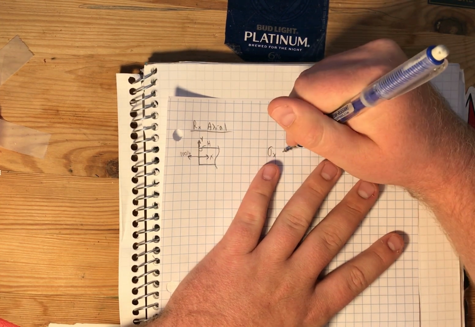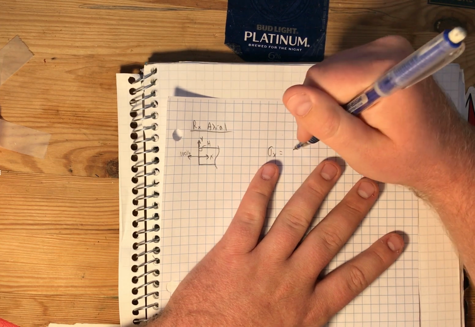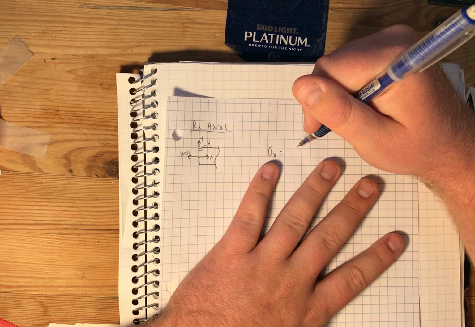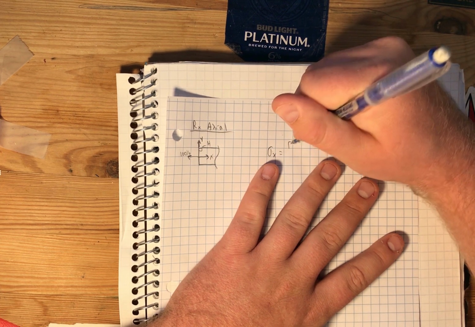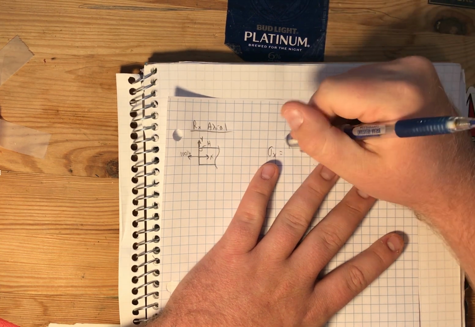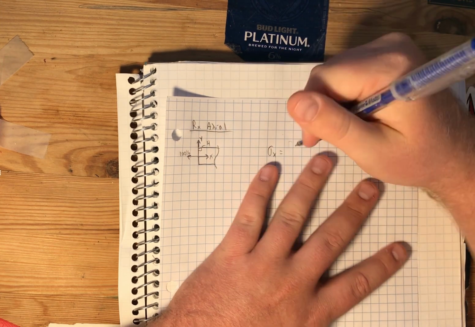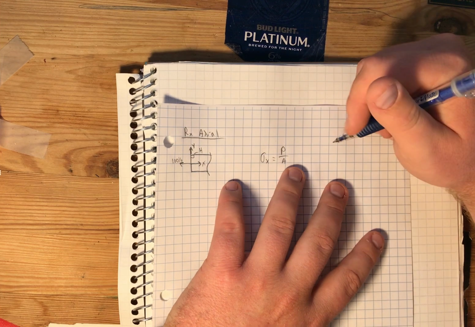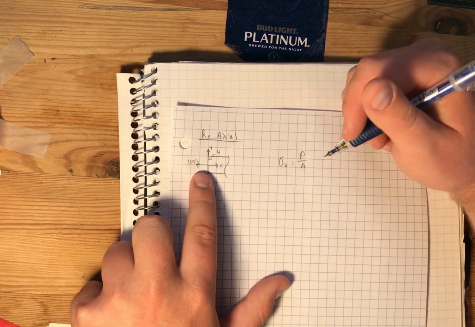Sigma x is equal to force over area, which is represented as P over A. And so our force right here is 100.